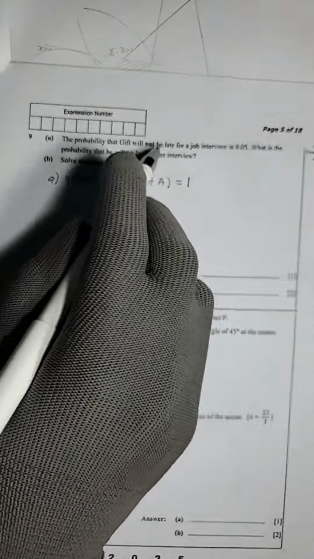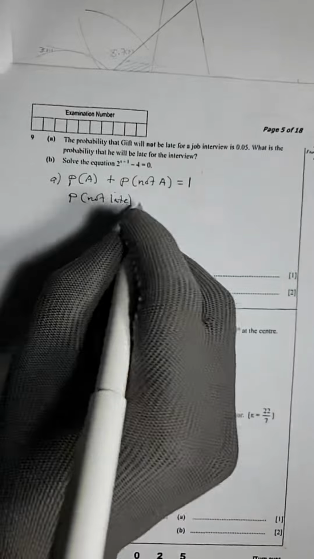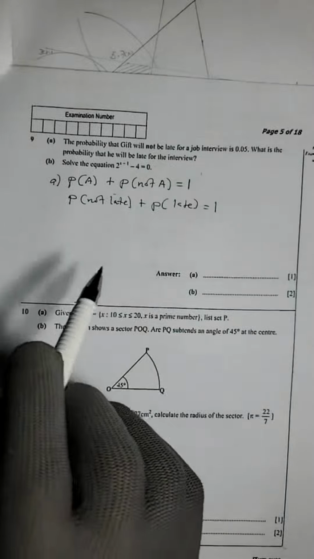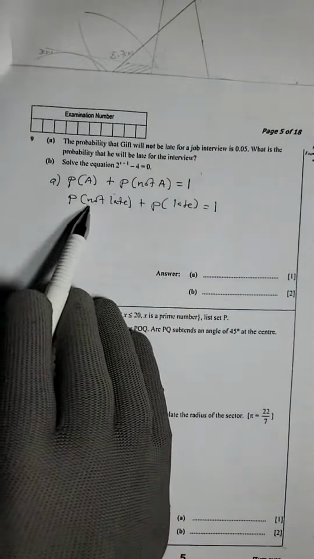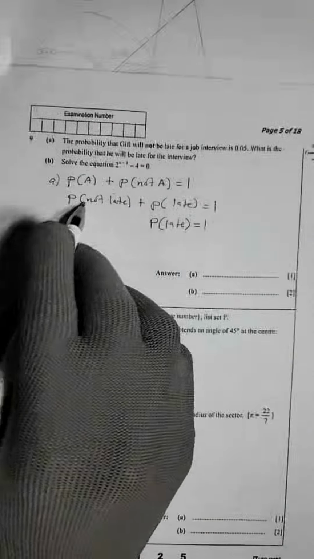So according to this, the probability of not late plus the probability of late is equal to 1. We've been given the probability that this person will not be late, and we are asked what is the probability that this person will be late. That's why it's 1 mark. So we're calculating for this. The probability of late is equal to 1 minus the probability of not late, which is 0.05.